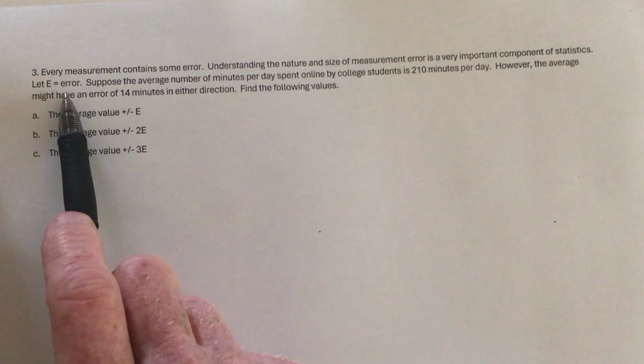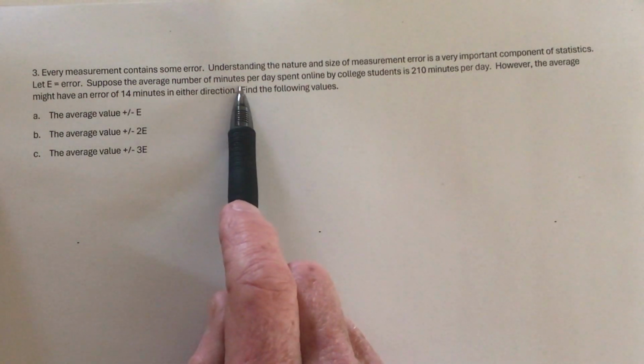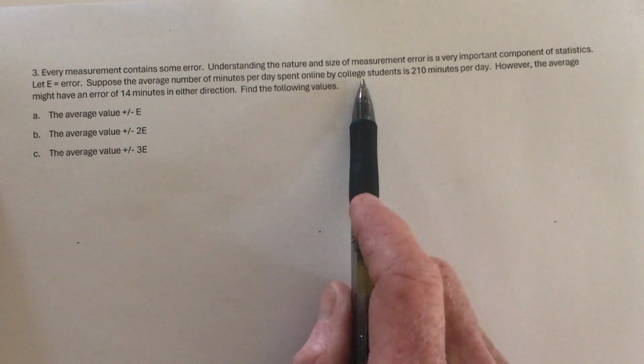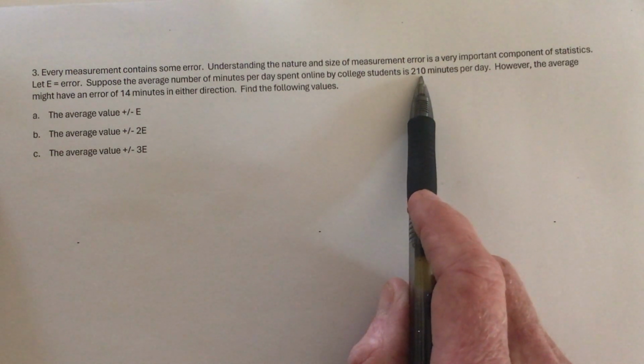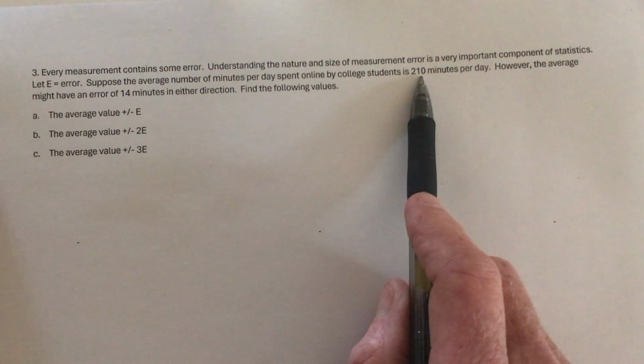In statistics, E is going to be the error. Suppose the average number of minutes that a student spent online for college students is 210 minutes. So I got this problem from somewhere else. I have absolutely no idea if that's true or not.